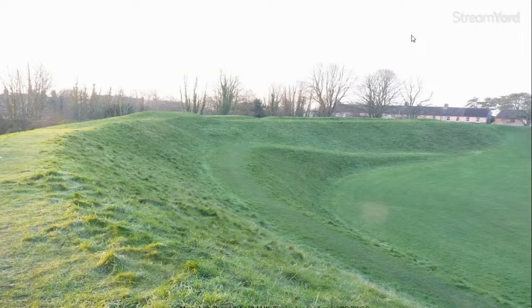Now, obviously, these are more modern day pictures. In the Iron Age, you wouldn't have those houses behind the shot. But regardless, we're looking at the field section. Think about what you can see. What do you think you can learn?